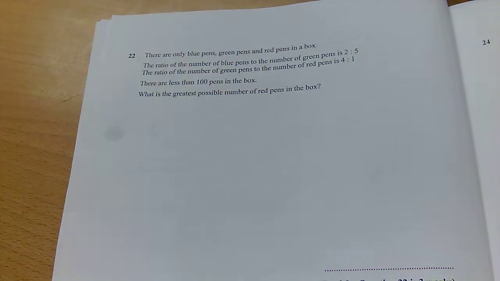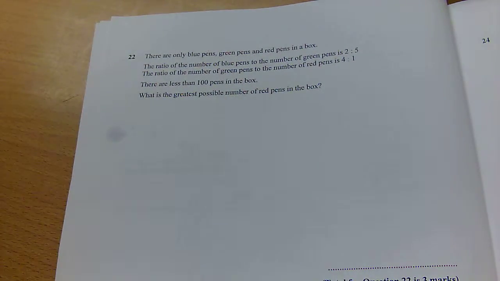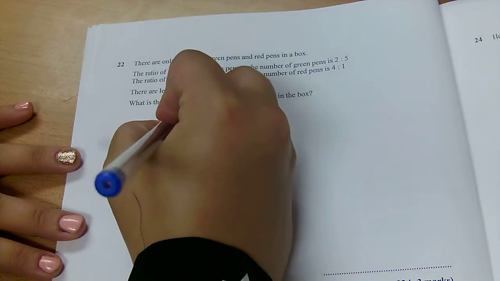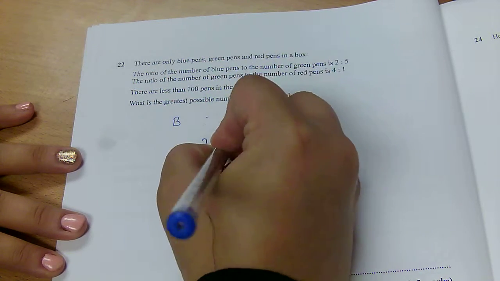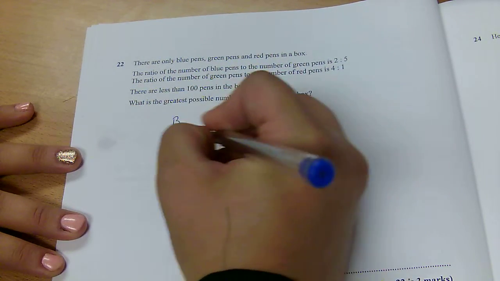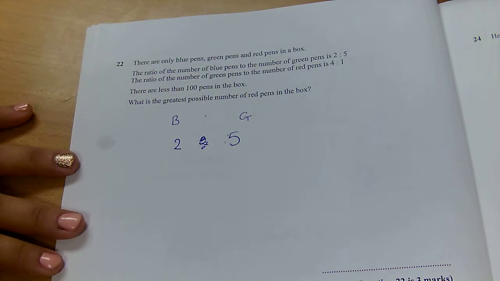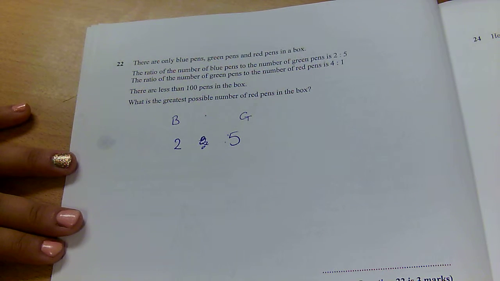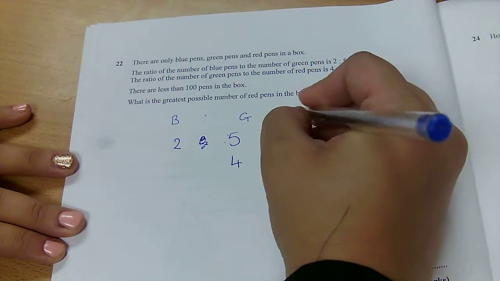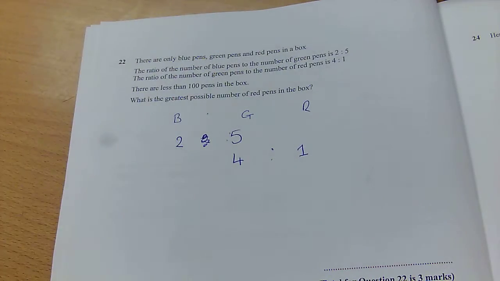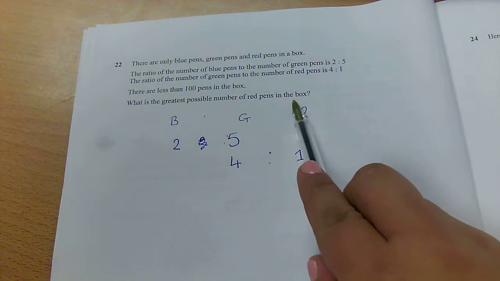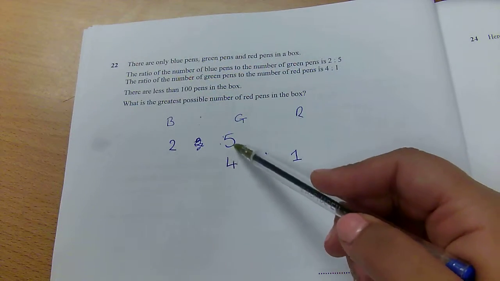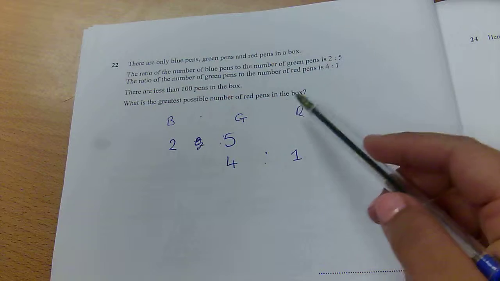Question 22. There are only blue pens, green pens and red pens in a box. The ratio of blue to green is 2 to 5. Now I'm just going to write this. Blue to green is 2 to 5. And the ratio of green to the number of red is 4 to 1. So green to red is 4 to 1. There are less than 100 pens in the box. What is the greatest possible number of red pens in the box?